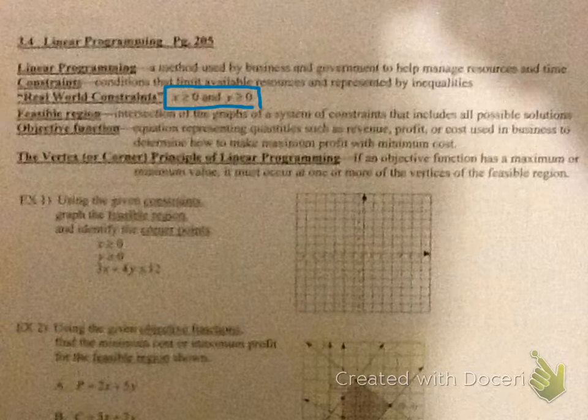And then they tell you about how the vertices are where there will always be a maximum or minimum value. So when we're looking at our feasible region, we will look at only the vertices. Anything else is a possibility, it could work, but does not give you the maximum potential, or in terms of cost, the minimum cost.